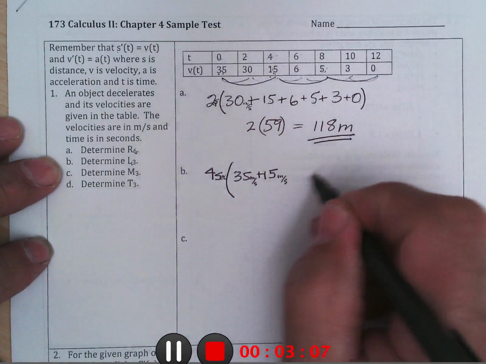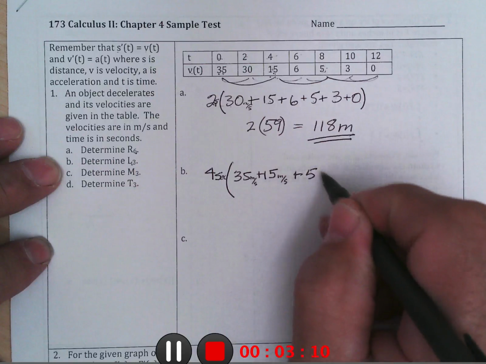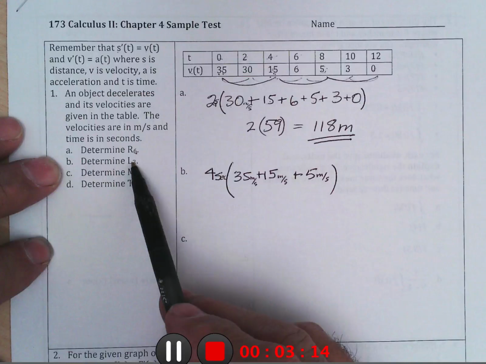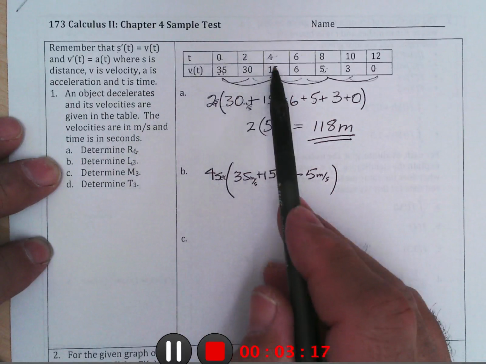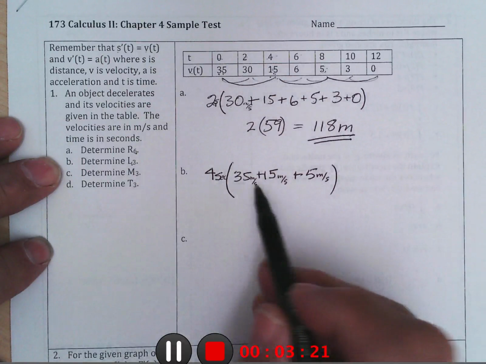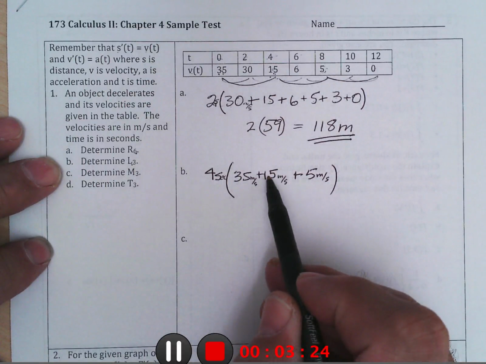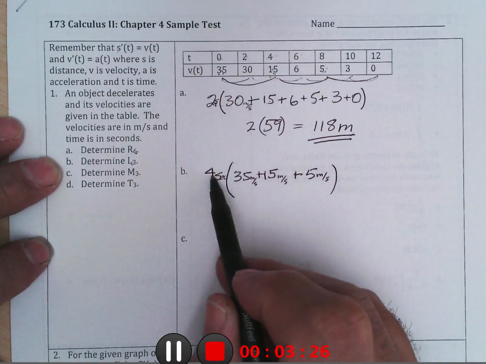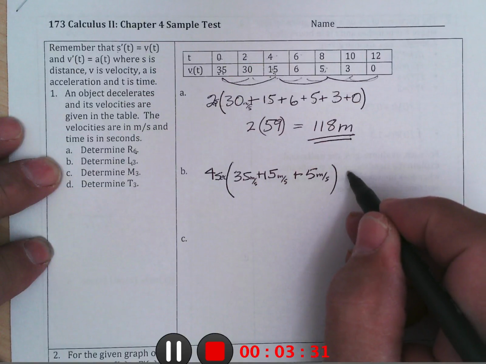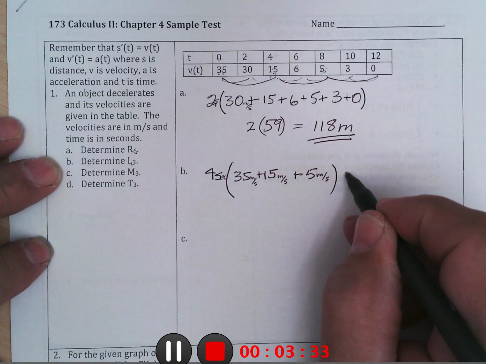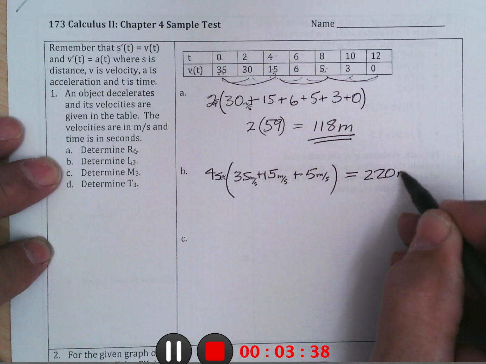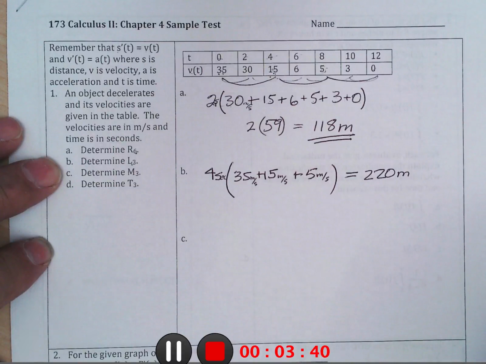Got distracted thinking about the units. Okay, and so there's the 3 using the left side of these 3 intervals. So 35 plus 15 is 50, plus 5 is 55, times 4. 55 times 2 is 110, so times 4 is 220. Okay, quite a bit of difference between those two.